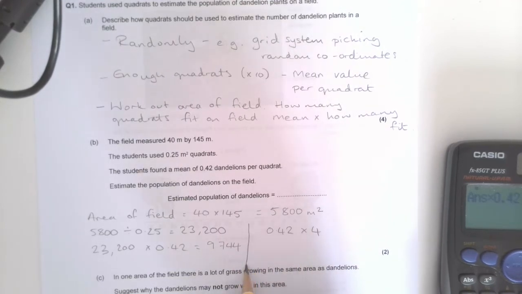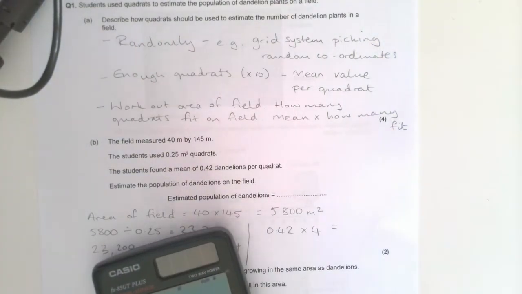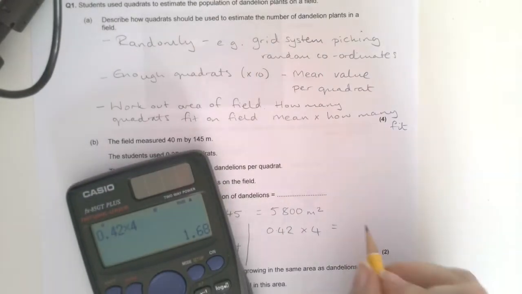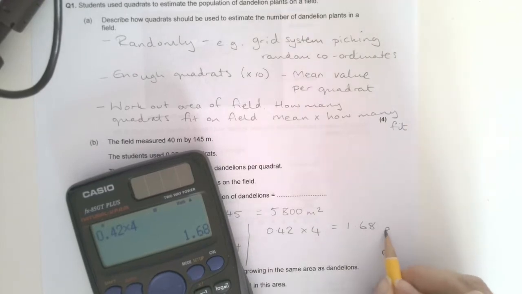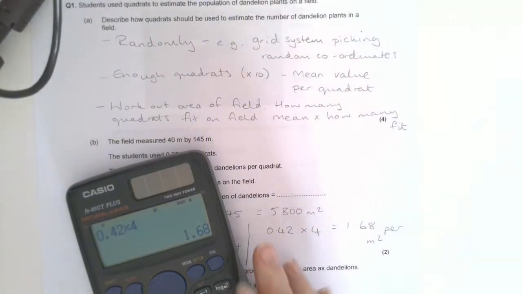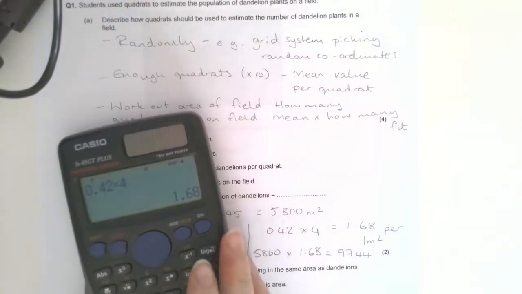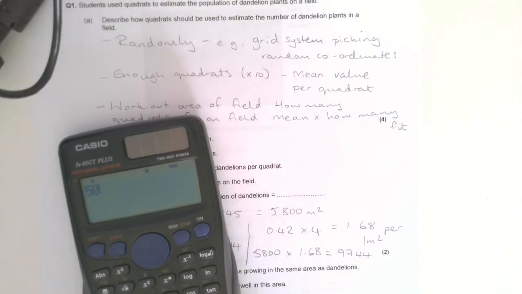I'm going to put a line there to show that this is a separate method, which would give you 1.68 per meter squared now, rather than per 0.25 of a meter, and then you times the size of your field by 1.68, and it gives you the same answer. Prove it. Ta-da!